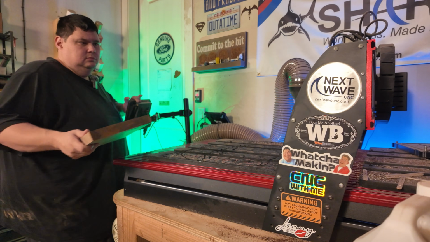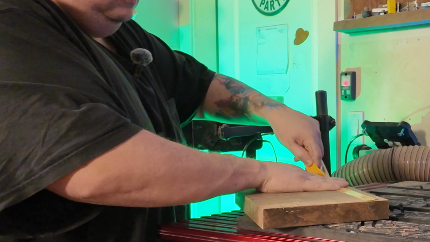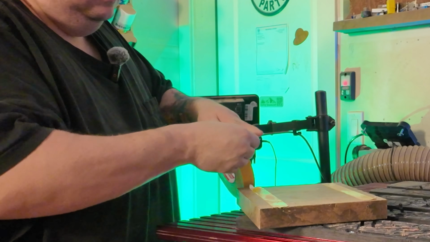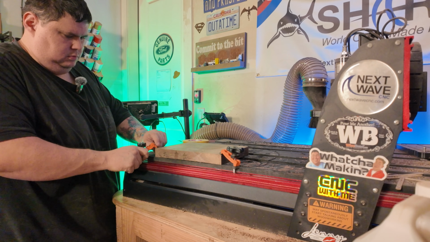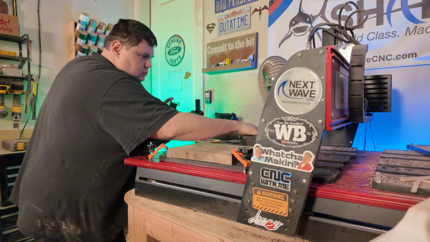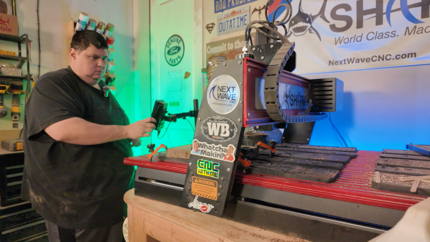The first thing I'll do is get this on the CNC. I'm going to use double-sided tape and clamps for this project. You can see my spoil board definitely needs to be redone, so please ignore that at the moment, because it has definitely been through the Christmas holiday season of production. But we're clamping this down and then going to zero out the bit on the CNC.